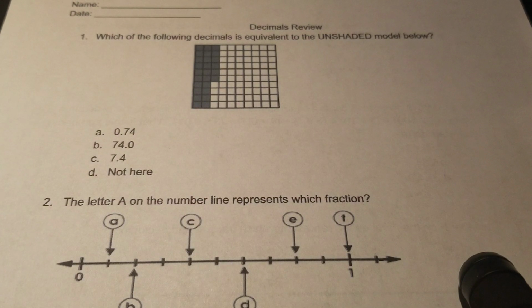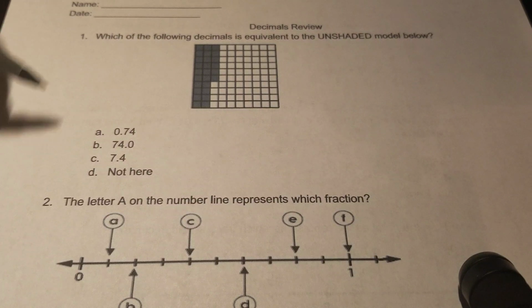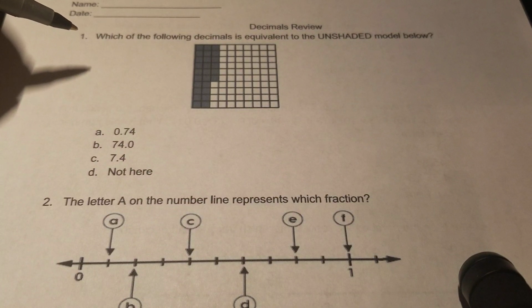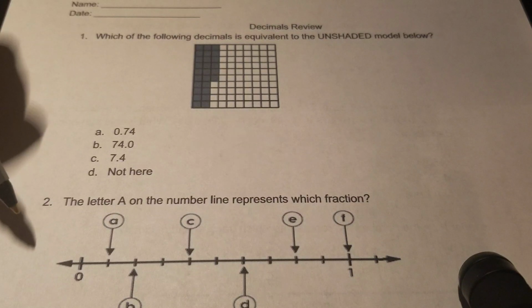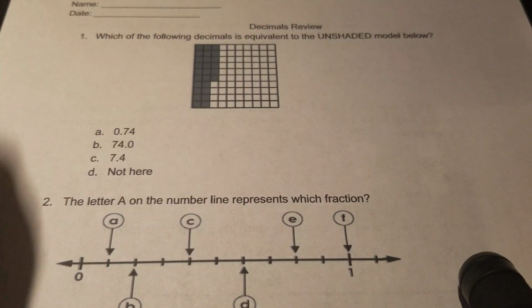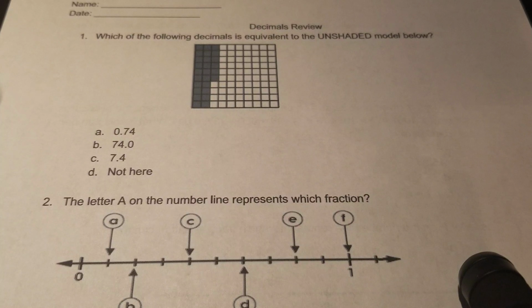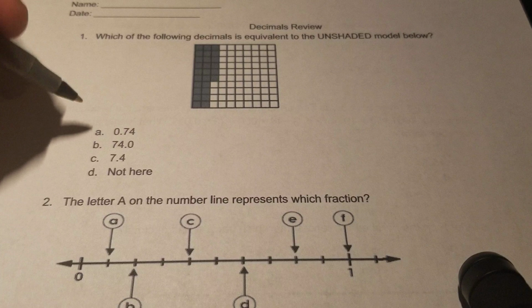We're going to go ahead and do the decimals review video, so let's get right into it. These questions are very similar to the decimals practice you did in class, only I changed the questions around a little bit, and I changed the answer choices as well. So, similar, but still different. Let's go ahead and get to this.